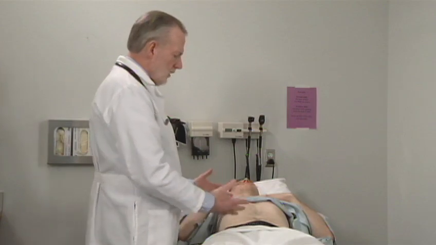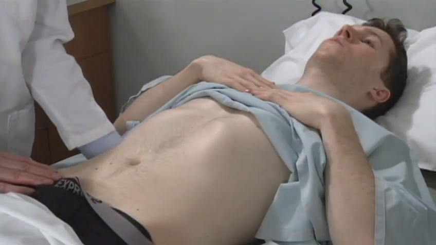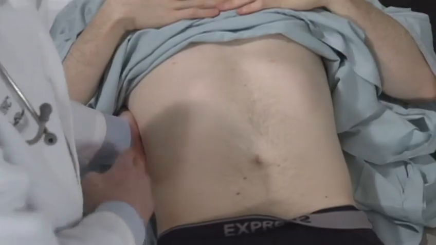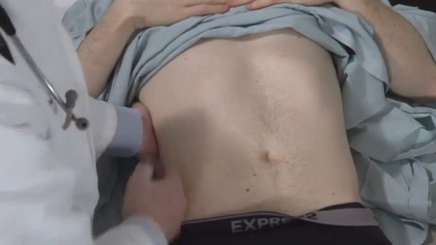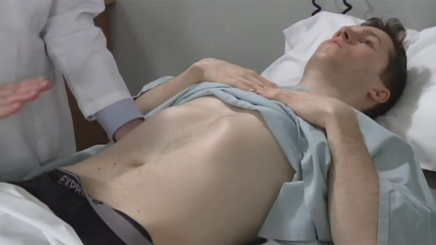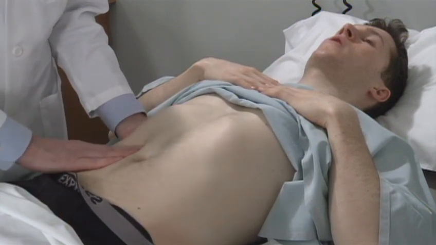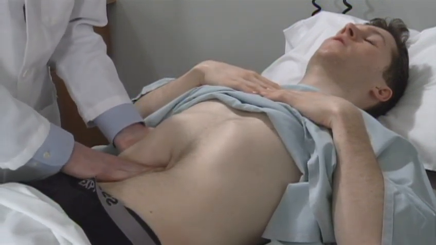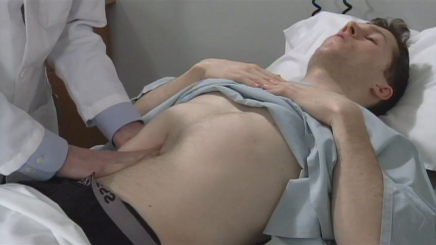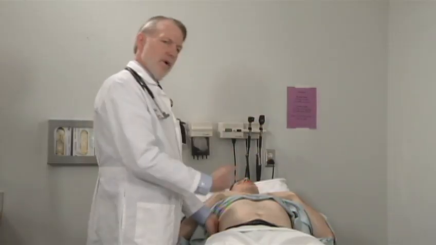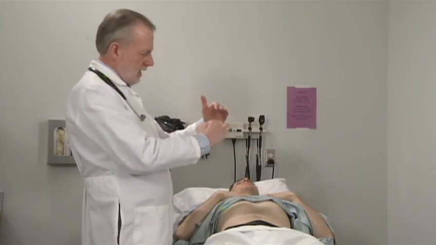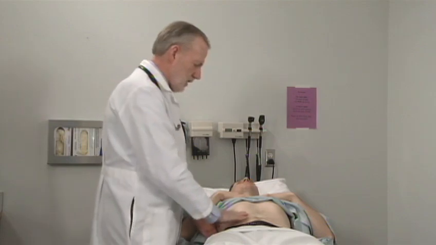So what we're going to try to do is encourage that by lifting underneath the posterior chest, asking the patient to take a deep breath in, blow it out. As he blows out, I push in and then take a deep breath. And as he breathes in, I raise my fingers and catch that liver edge as it comes down.